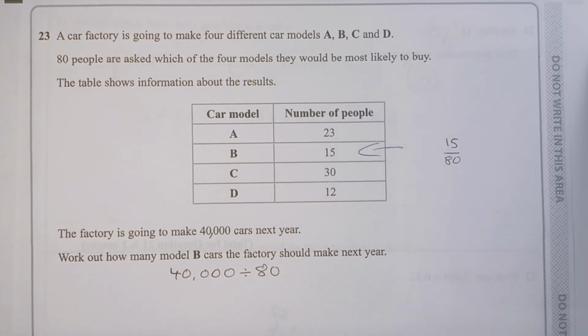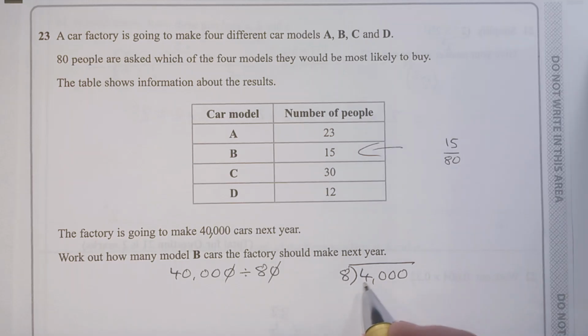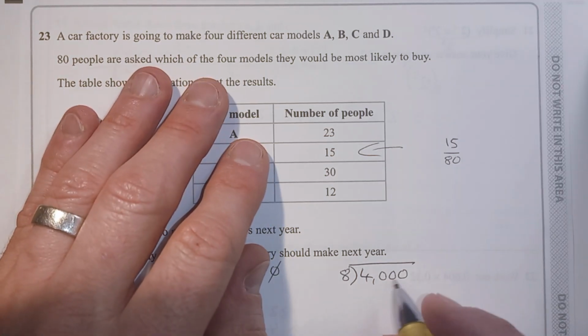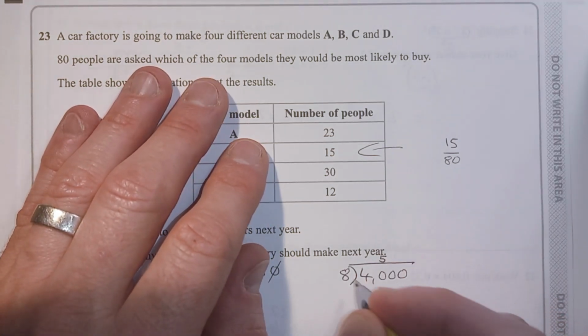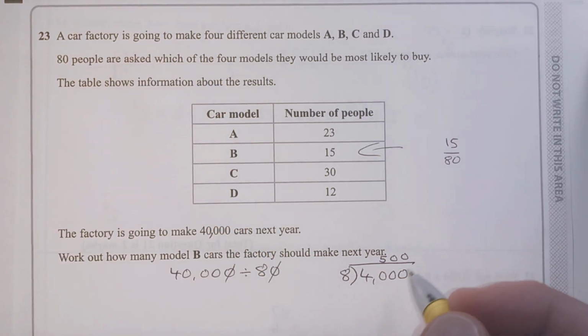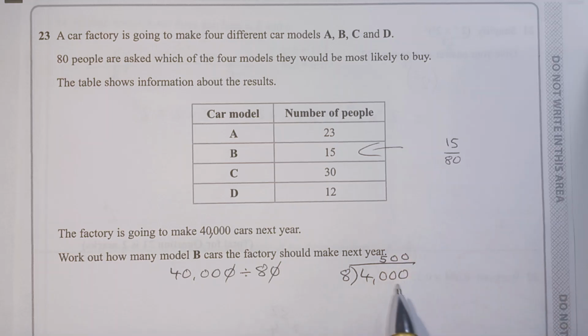divided by 80. Well, we can cancel a 0, so we've now got 4,000 divided by 8. 8 into 4 doesn't go. 8 into 40. 8, 16, 24, 32, 40. So that's 5 times. 8 into 0 goes 0 times. 8 into 0 goes 0 times. So it's 500 times bigger. So if it was 15 people when we only had 80 being asked, if we've got 40,000, it's now going to be 500 times bigger than 15.